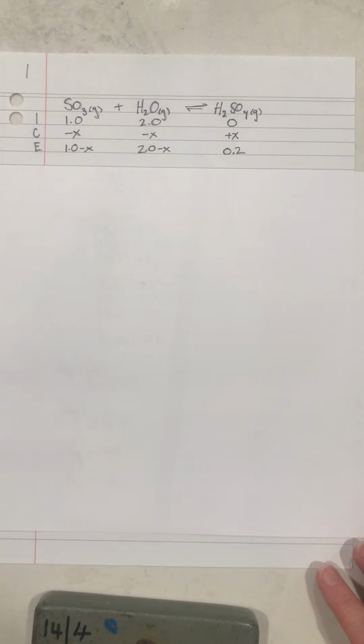So you see that the initial concentrations of the sulfur trioxide and the water vapor are recorded in the first row of the table, the I row of that table. And we have assumed that the initial concentration of hydrogen sulfate vapor is 0, because we weren't provided any details about it in the question.